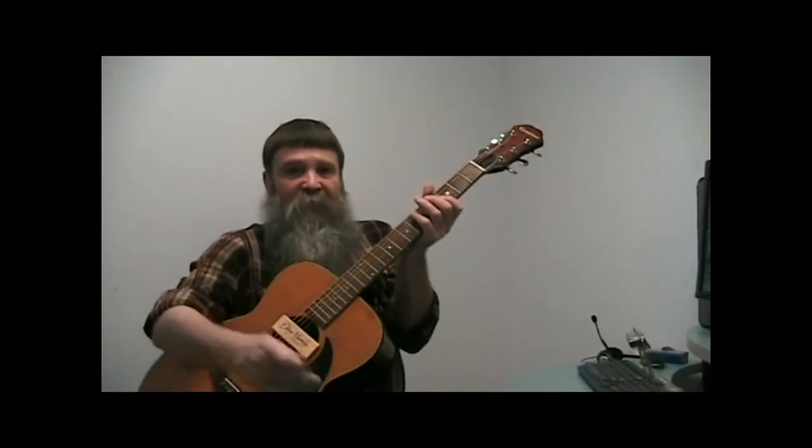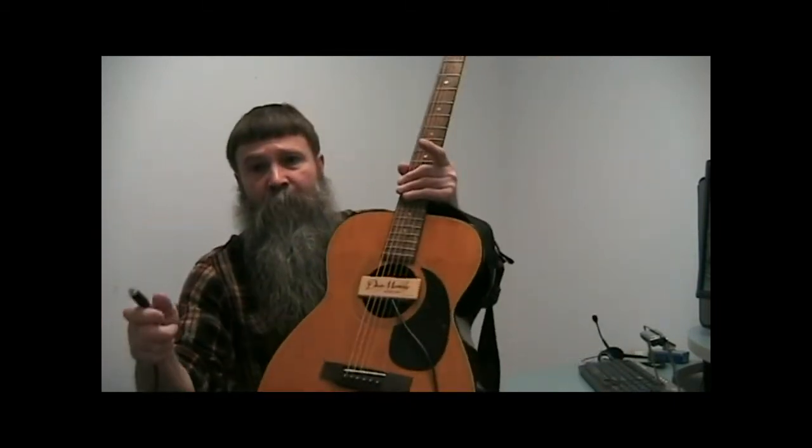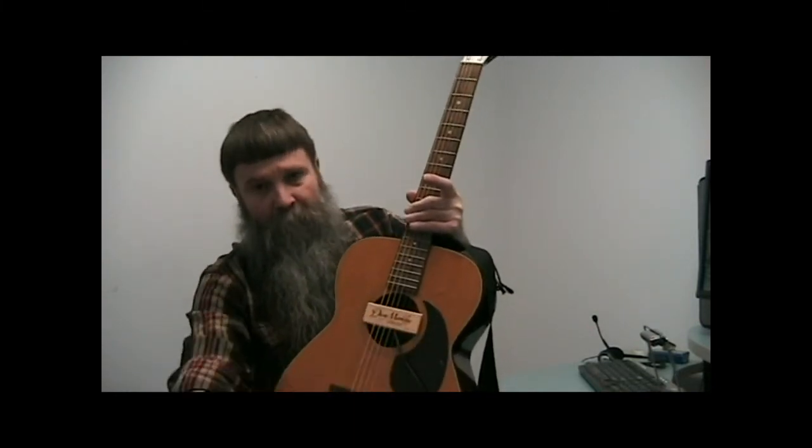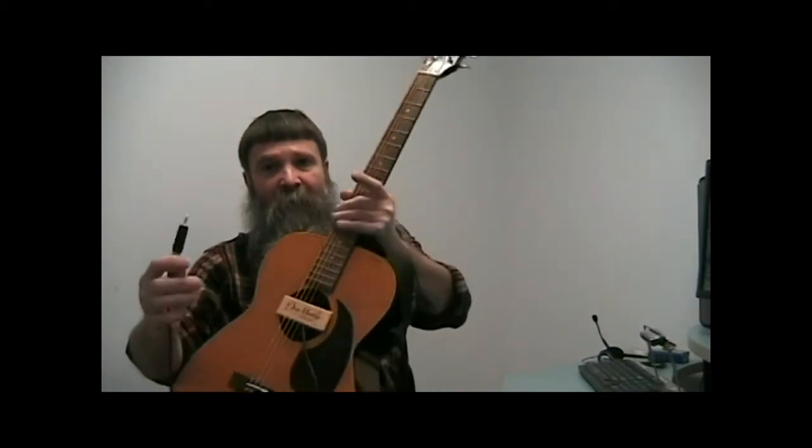Today I'm going to make some background music with my guitar and my harmonica and harmonica neck brace. What I'm going to do is use my Ubuntu 14.04.03 LTS operating system and Audacity, and I'm going to plug my guitar's pickup jack right into my sound card.